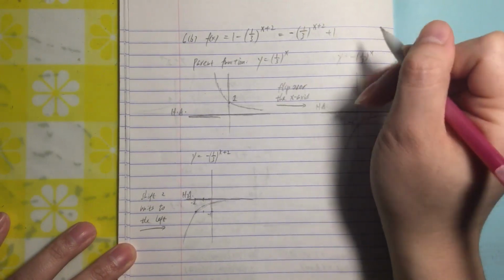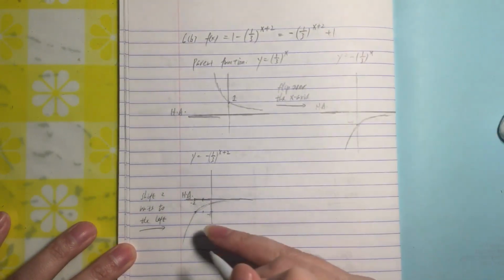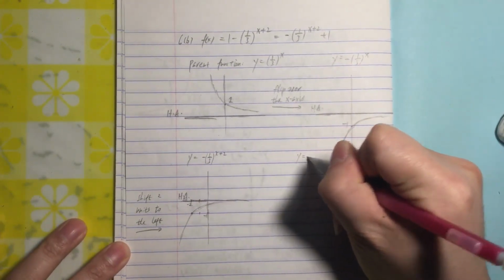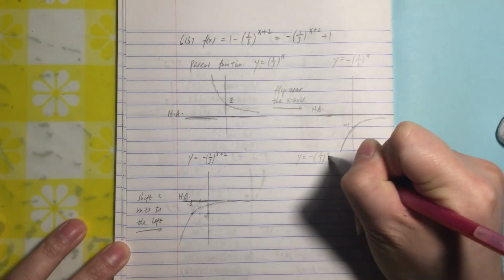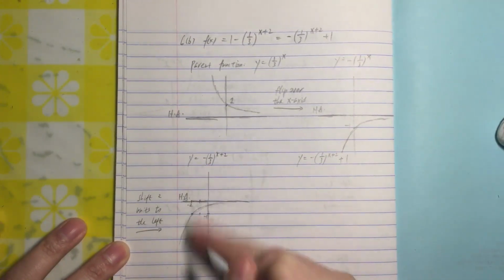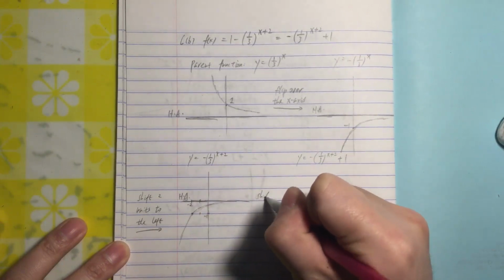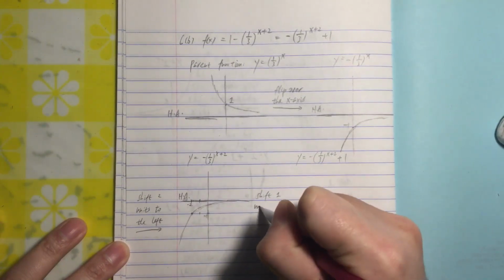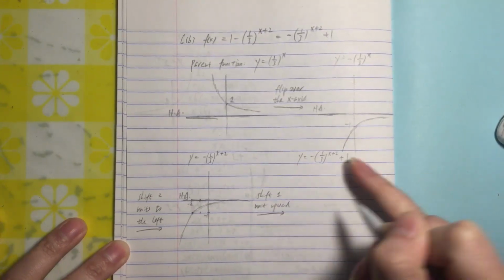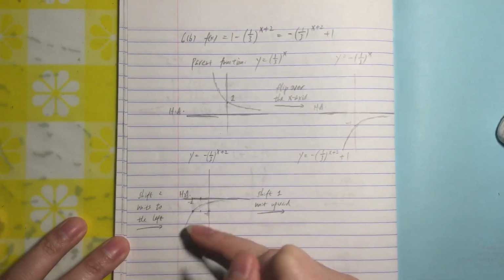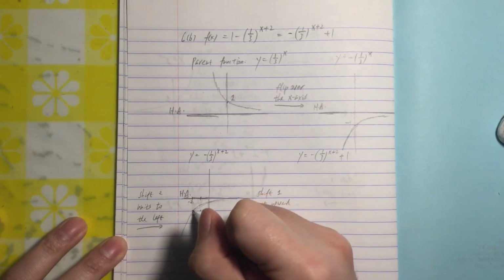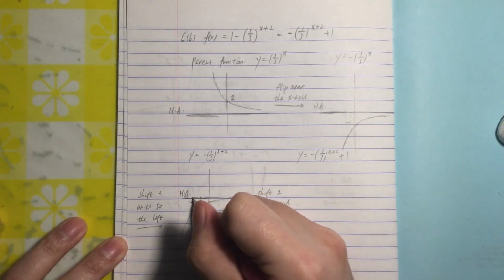Next, when I add 1 to the entire function, I shift this graph 1 unit upward. This point here is (negative 2, negative 1). If I shift it 1 unit upward, it becomes (negative 2, 0).